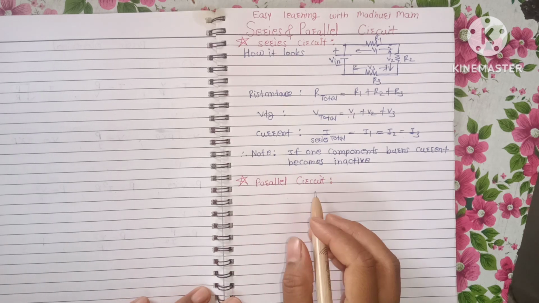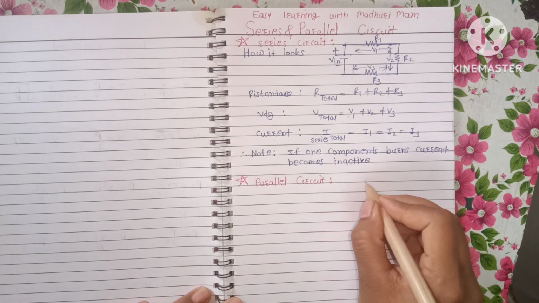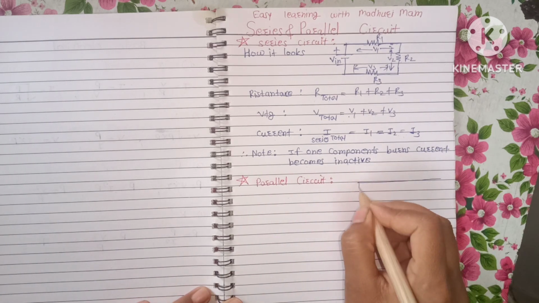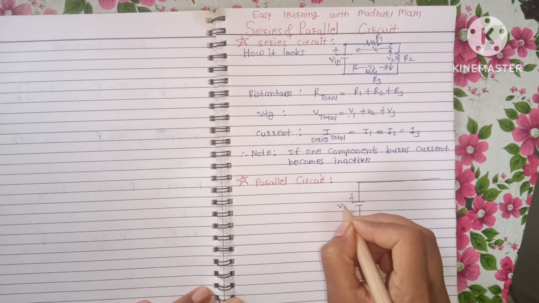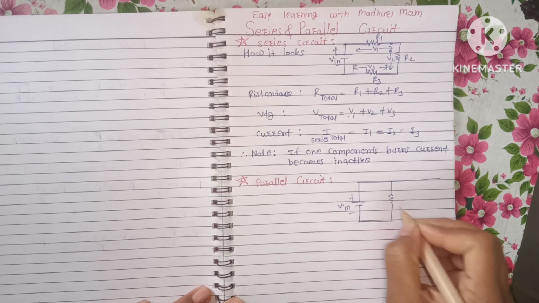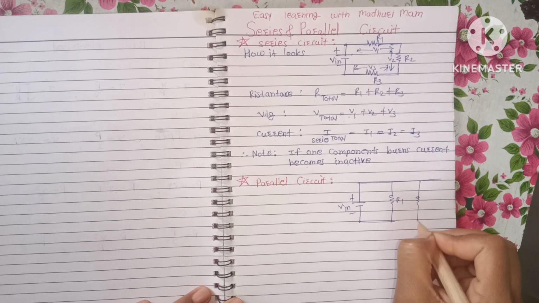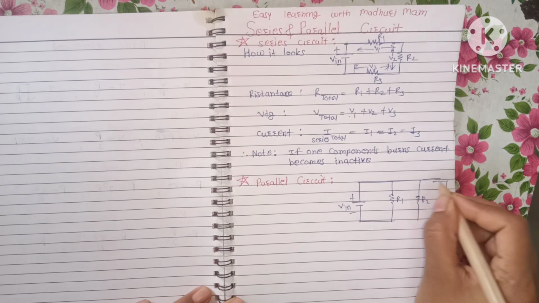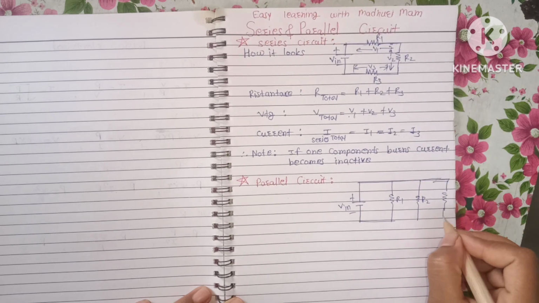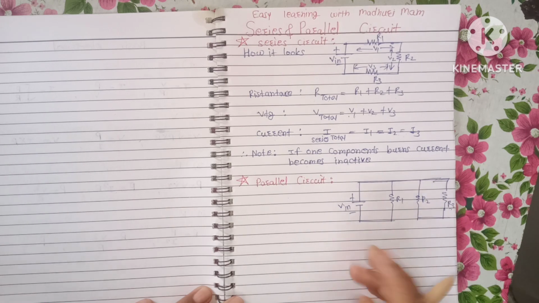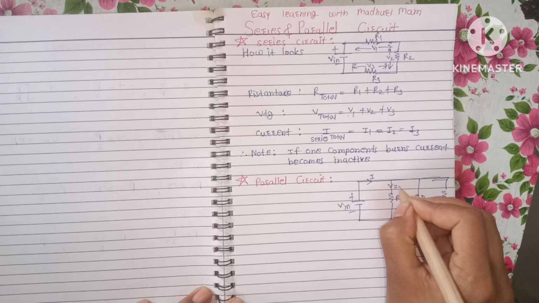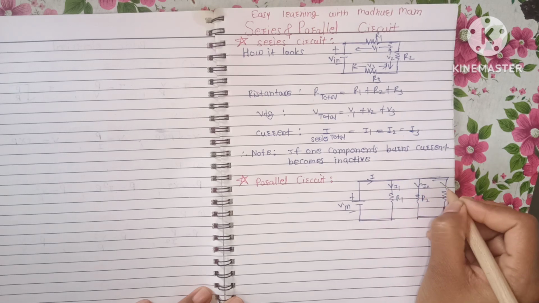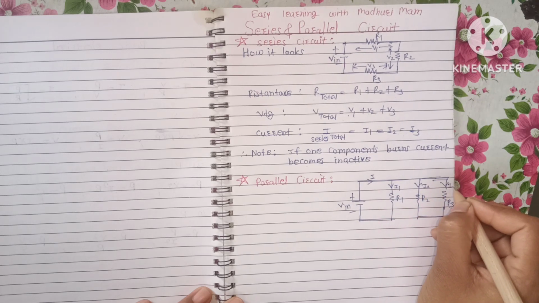Now the next point is the parallel circuit. The parallel circuit diagram looks like this. This is our parallel source, the V input voltage. This is R1, this is R2, and this is R3. Whatever current flows through I is flowing through I1, I2 and I3.